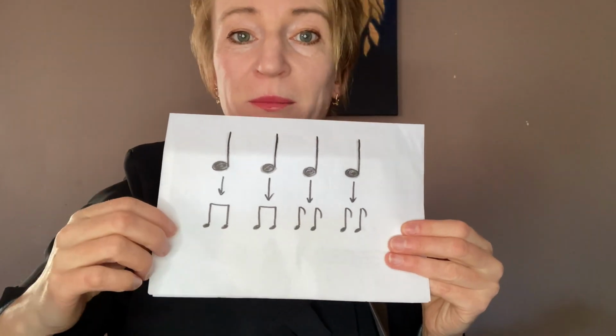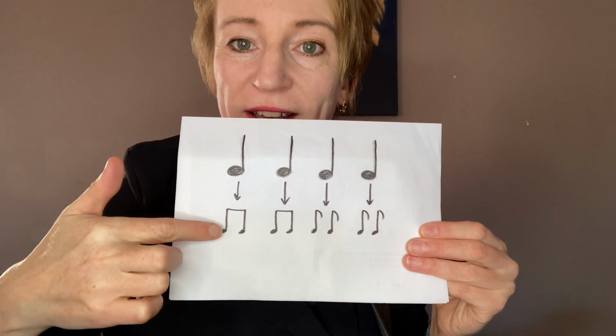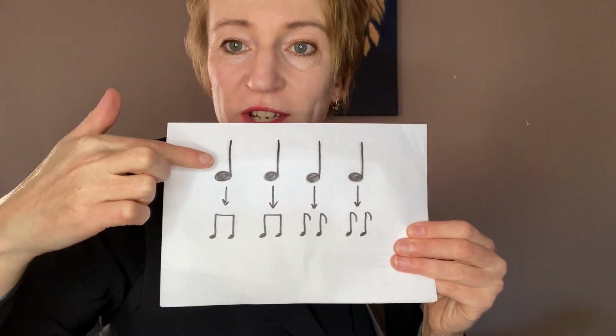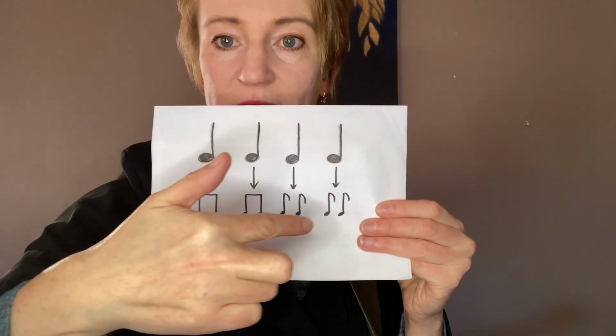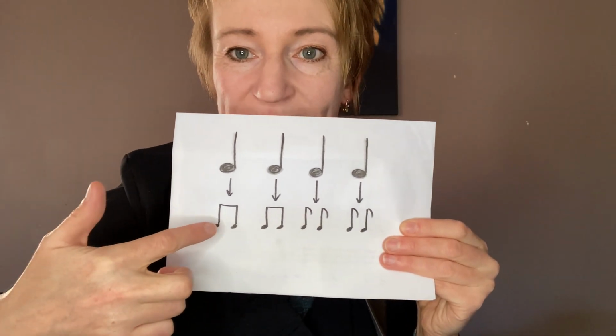You are probably familiar with quavers. We have 2 of them for each crotchet, which are usually beats. So with a little help of my metronome, it sounds like this. Ta ta ta ta. The quavers can be written like this, in pairs, or they can look separate like this.